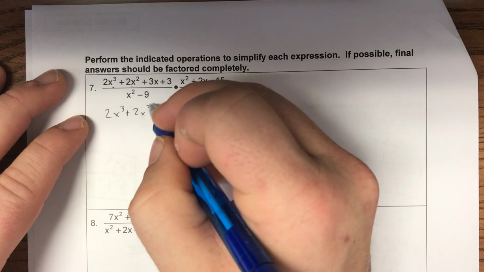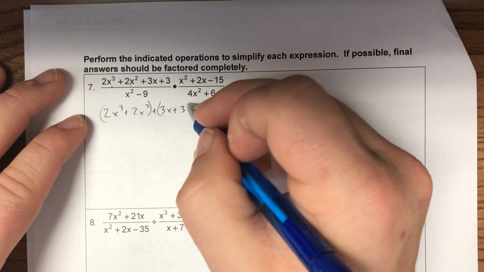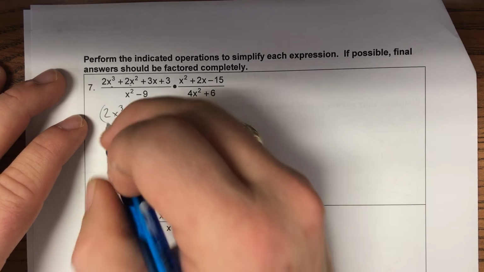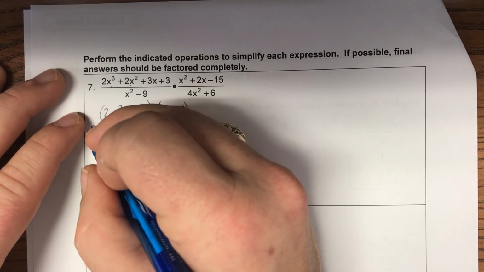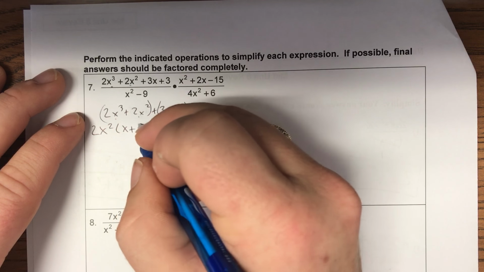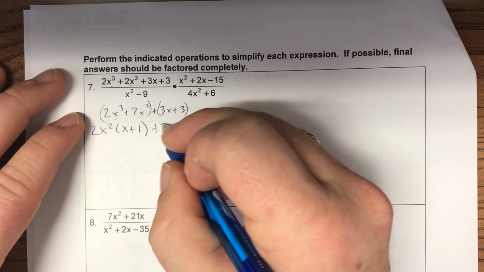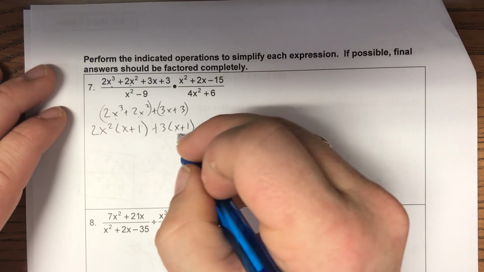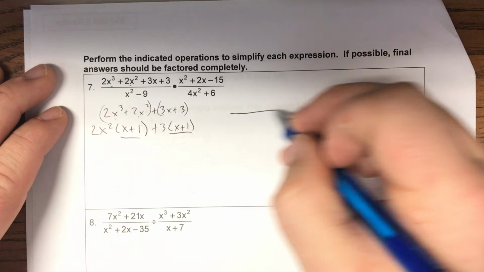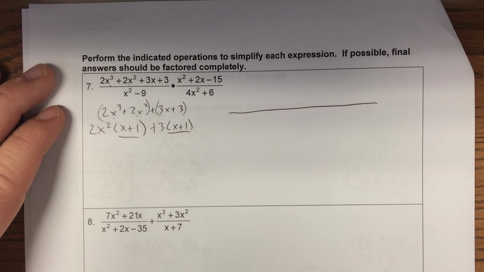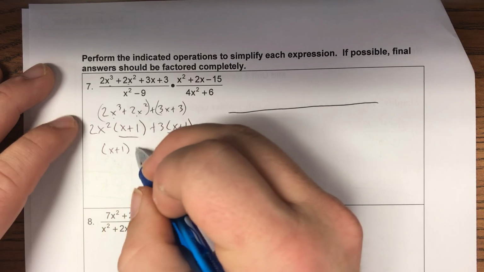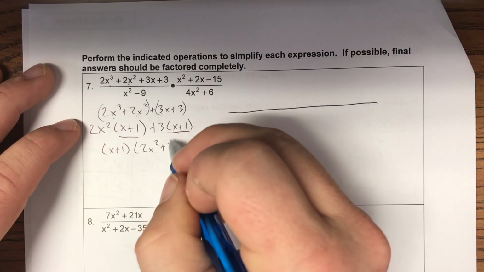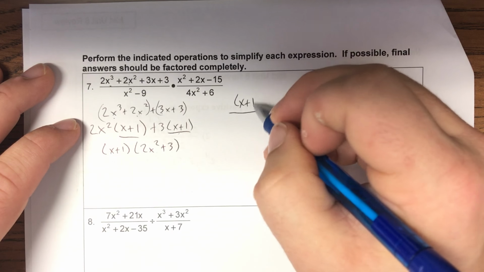So we're going to start by grouping it. We're going to split it into 2 groups, and then GCF. We're going to take out x squared, and we're left with 2x squared and we're left with x plus 1. Over here we're going to take out a 3, and we're left with x plus 1. These are in common. I'm going to put my answer over here as I go. These are in common, so they're going to come out together, and we're left with 2x squared plus 3. And so that's the first part.